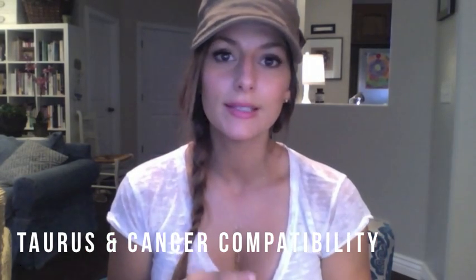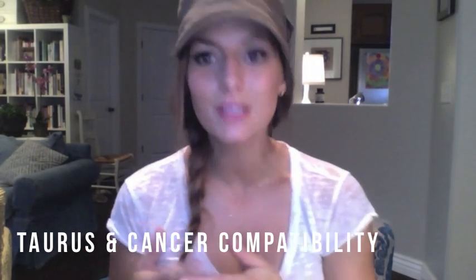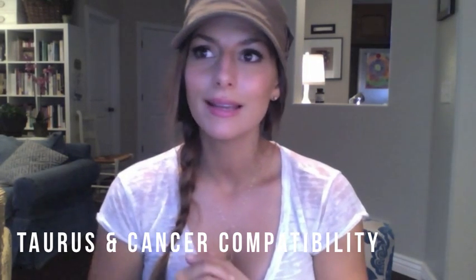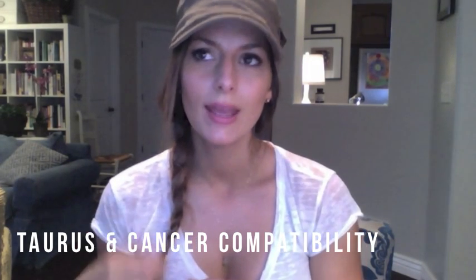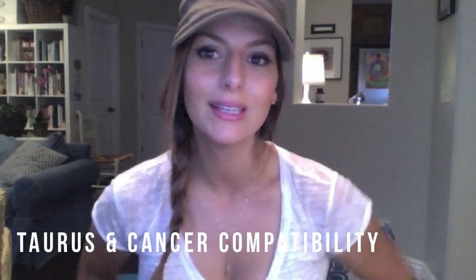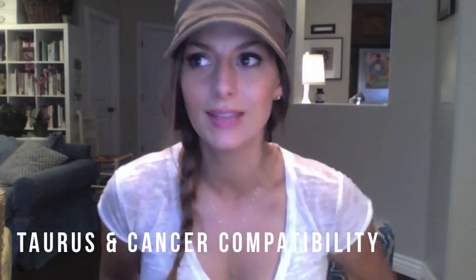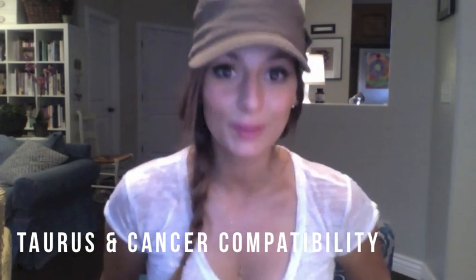Both are interested in security. They're interested in commitment and long-term relating, building a home together, having a family together. Like I said, Cancer will nurture and care for Taurus's physical needs and emotional needs as well. And the Taurus will, in turn, give stability, structure and commitment, and will show up for the Cancer, so the Cancer is able to feel safe and secure.